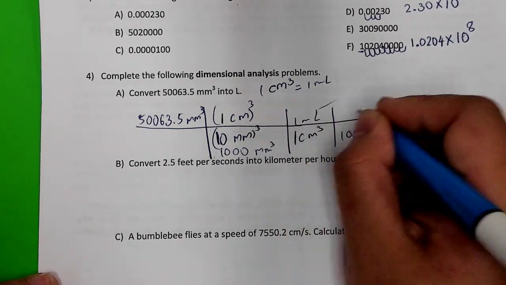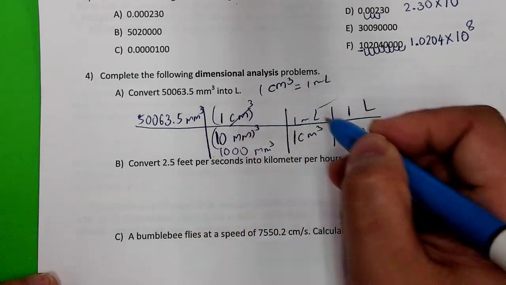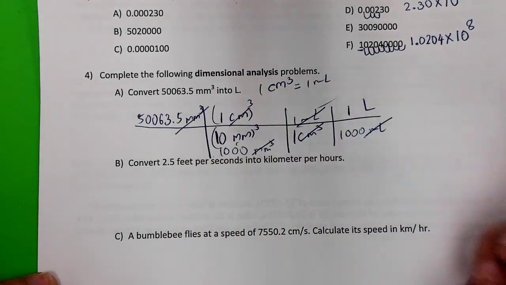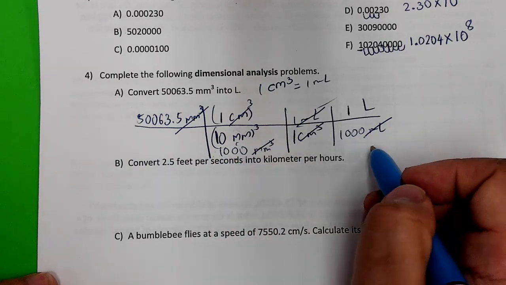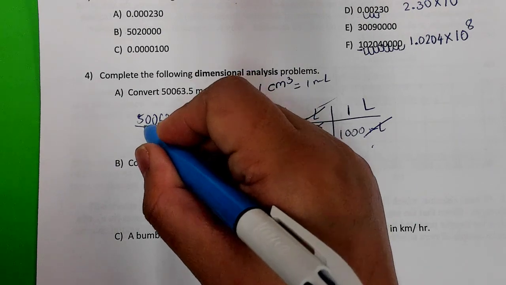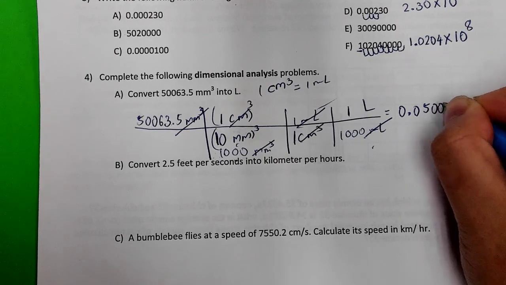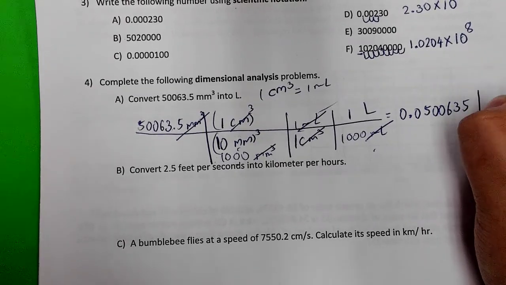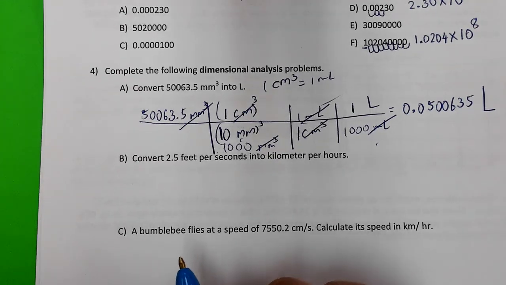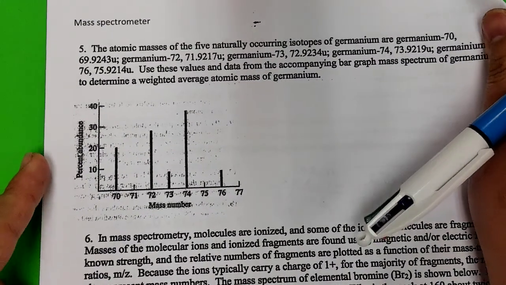1,000 milliliters is 1 liter. So how we're going to do cm cubed, milliliter, millimeter cubed, millimeter cubed. When you're doing this, you're dividing and then dividing again, because it's on the bottom. So we're going to get 0.0500635 liter. Okay, easy. Alrighty, let's go do this.